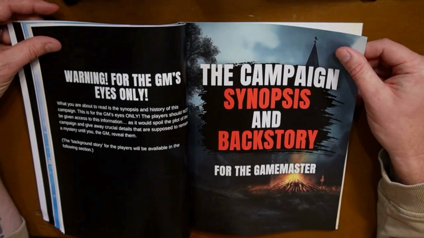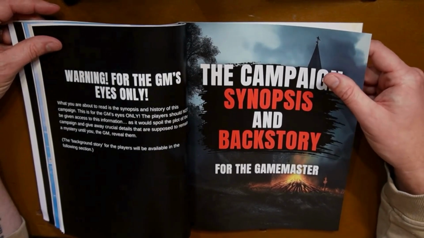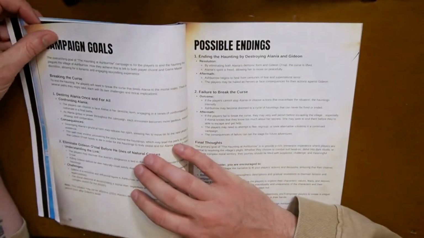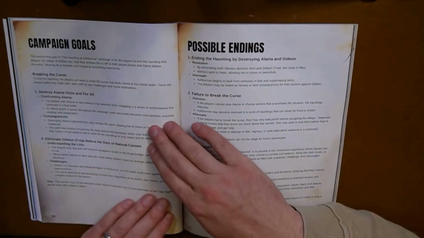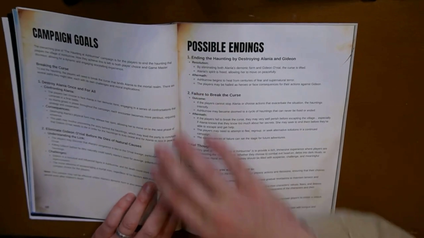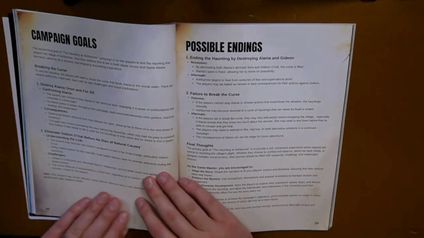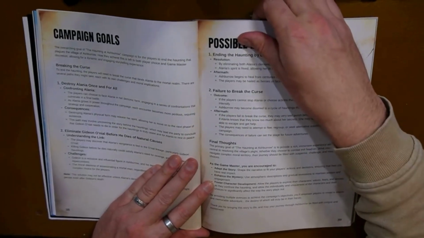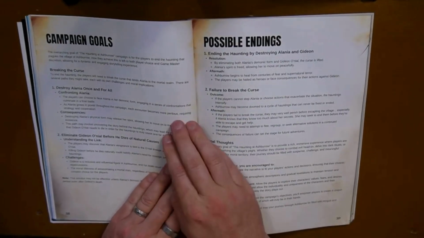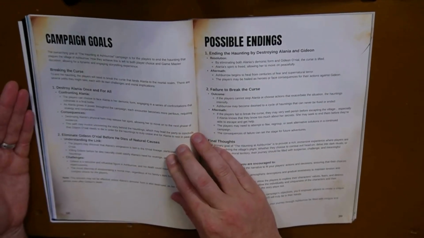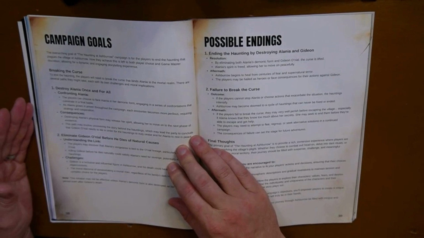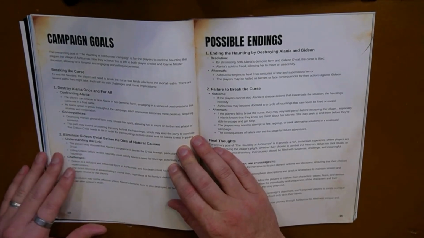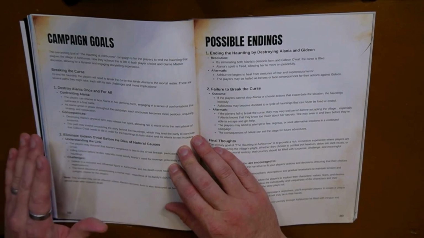Campaign synopsis and backstory. Okay, so as the GM, I want to know what the campaign synopsis and backstory is. So let's take a look at that. Now, I wrote this out to be pretty specific. This is a pretty specific, like, mystery, haunting type story. So there is a pretty set goal for this campaign. And I'm going to kind of show you how I wrote this out. Campaign goals. And once again, if you are in my Discord gaming group, I would say do not watch any more of this video because this is going to contain major spoilers.